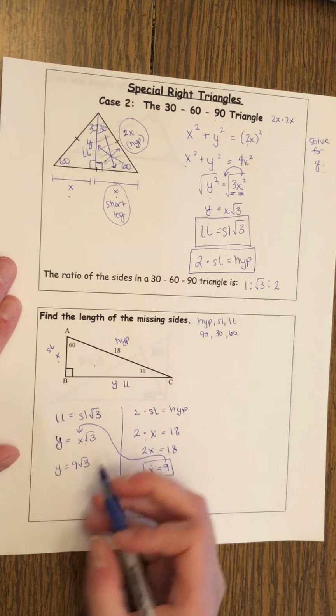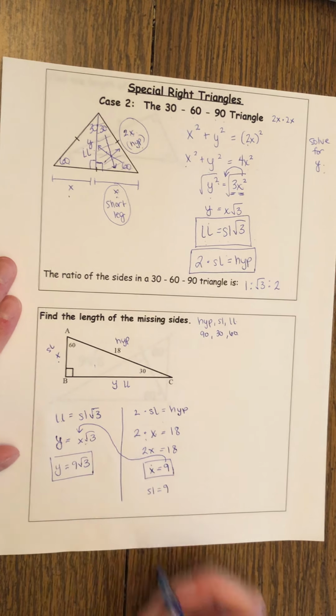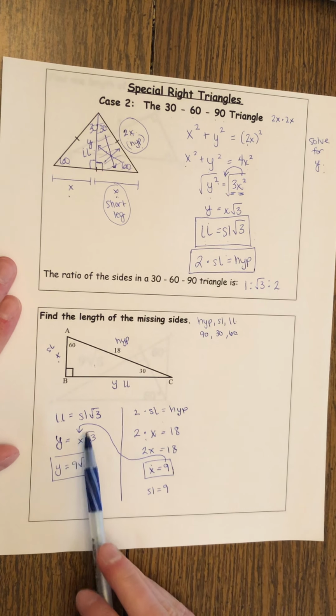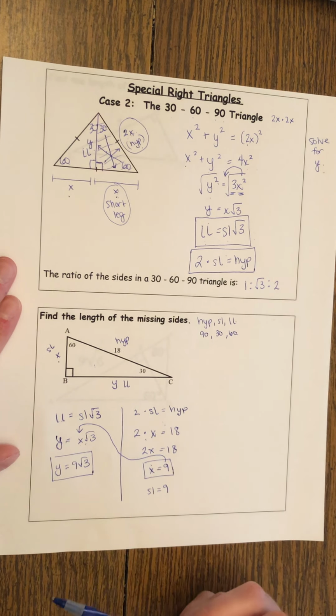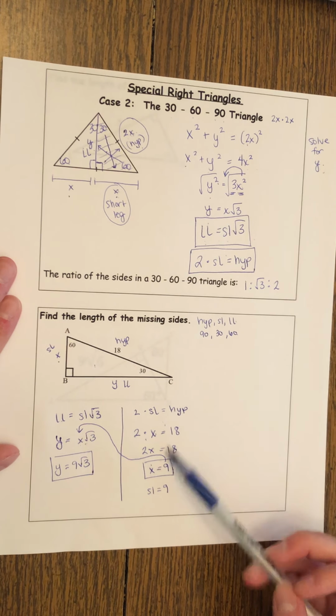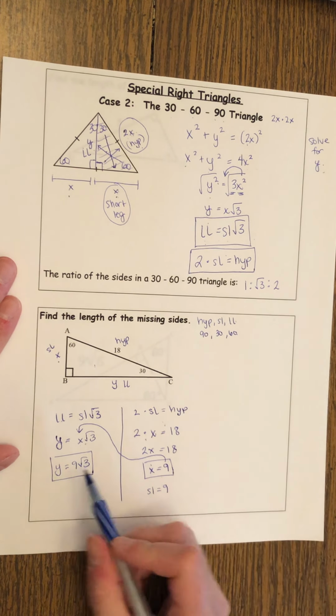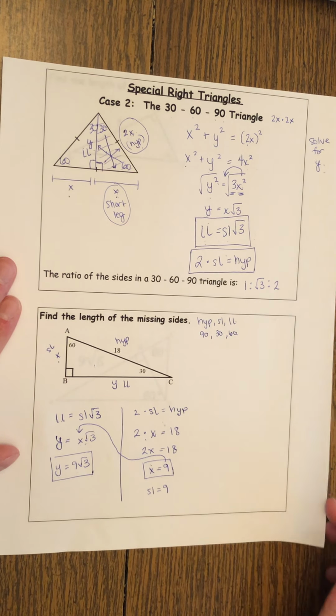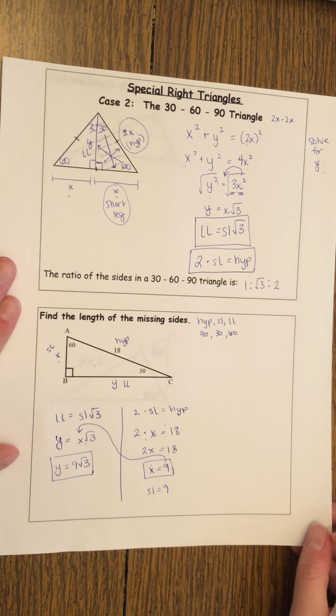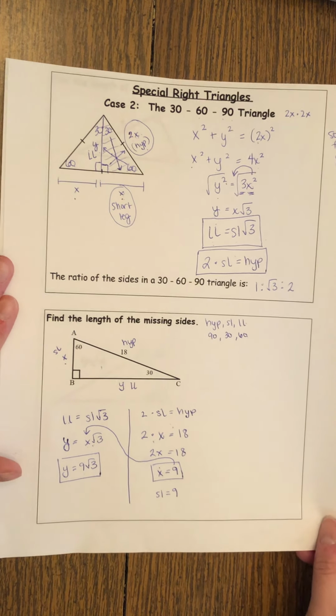Y was the long leg that we needed to find. So again, these formulas are like shortcuts. It really wasn't too much work to solve each of these for x and for y. So y, our long leg, is equal to 9 times the square root of 3. X, our short leg, is equal to 9.